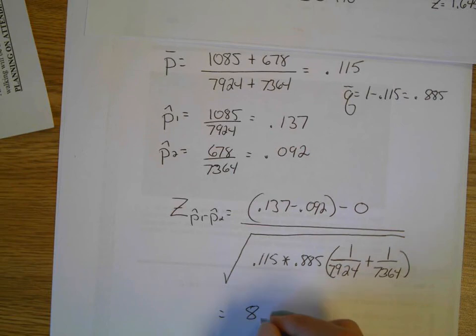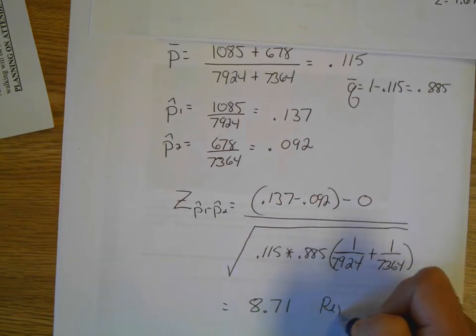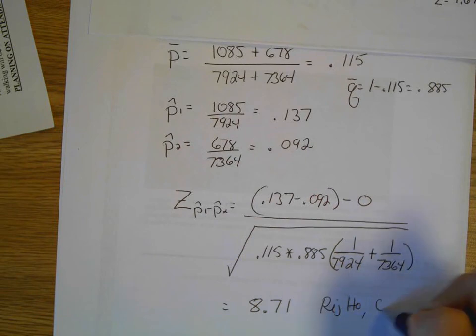Good, Tori. I got it right. So what is that telling us to do? Reject the H naught. Claim is true.